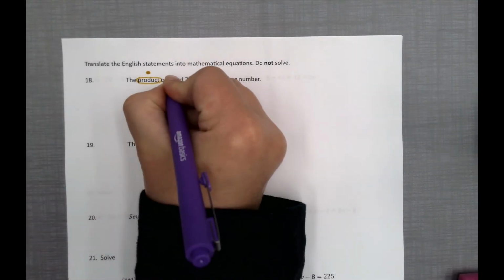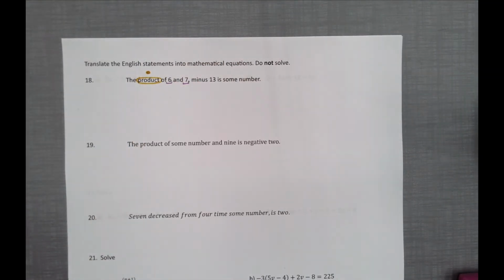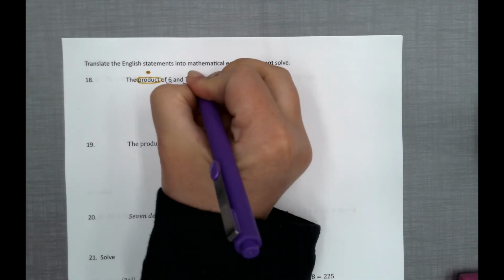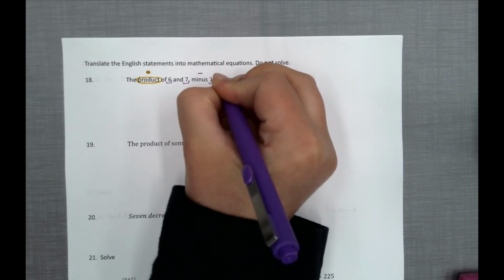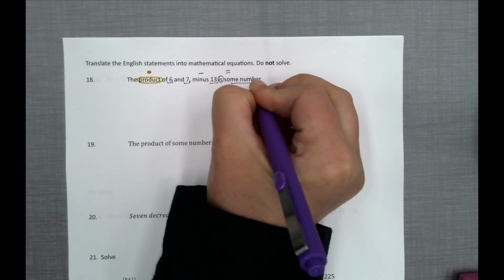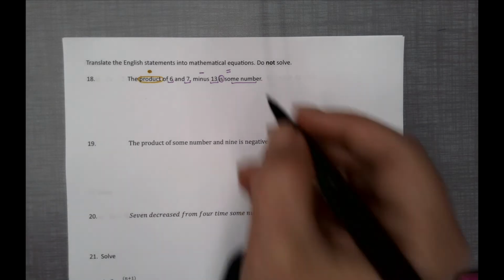Now we know 6 and 7 are numbers. Then I chuckled. I think we all are saying it in our brain. Minus 13 is some number. Now, some number, even though it uses the term or the word number here, it's not actually talking about a number. It's talking about an unknown number, which happens to be a variable. And a variable is a letter. Now, typically we use X, but it really doesn't matter which letter you choose. You want to use M?